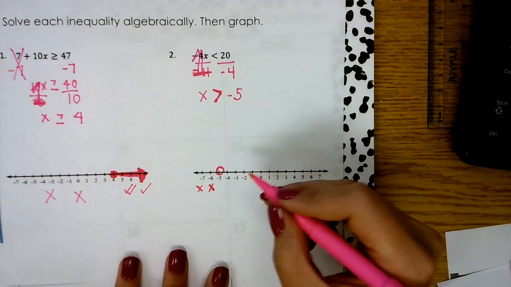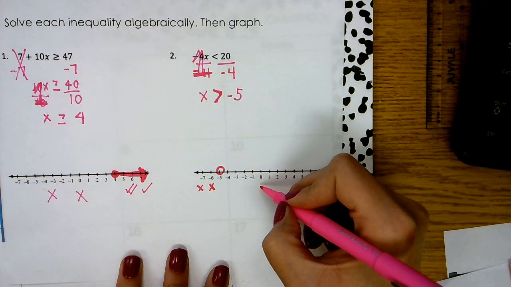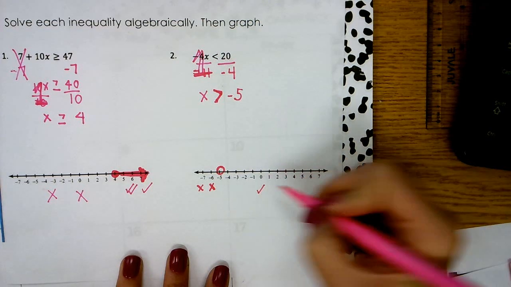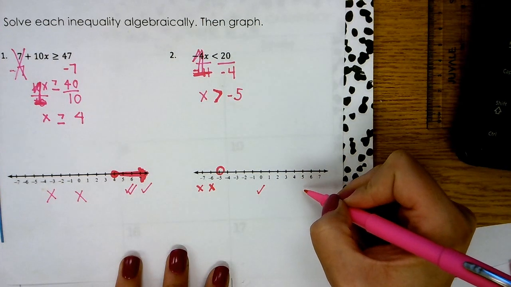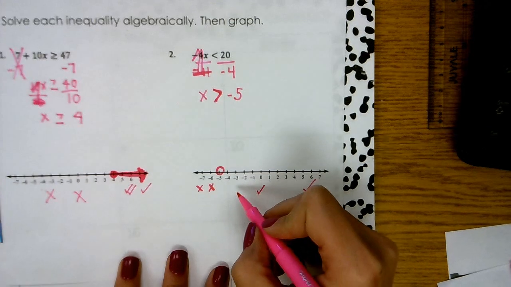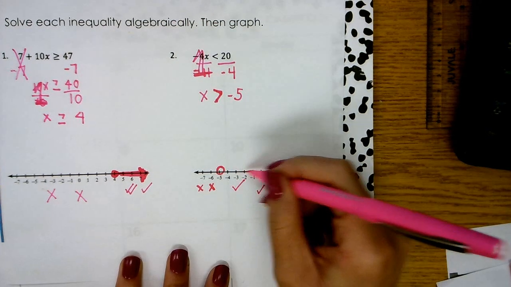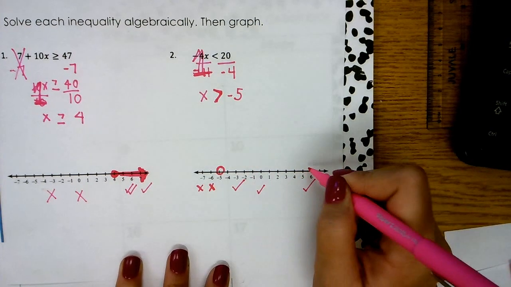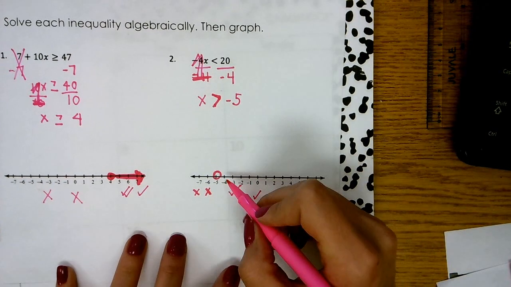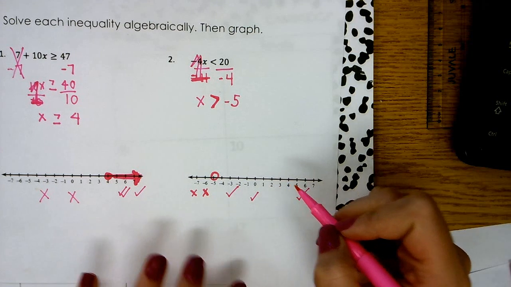Let's check the right. Let's start with 0. 0 is a nice number. Is 0 bigger than negative 5? Yep. What about 5? Is 5 bigger than negative 5? Yep. Negative 3. Is negative 3 bigger than negative 5? Yep. Are all the numbers to the right of negative 5 on our number line bigger than negative 5?